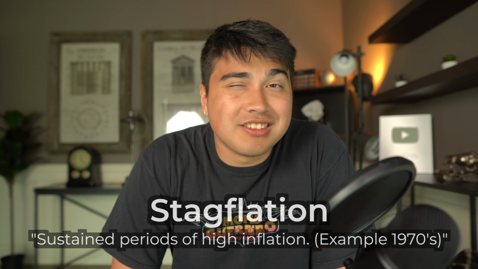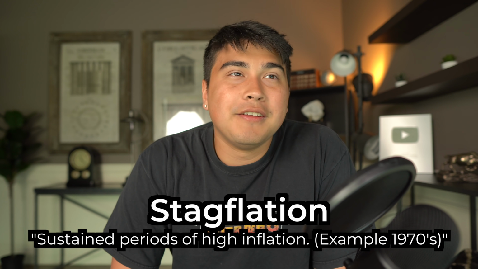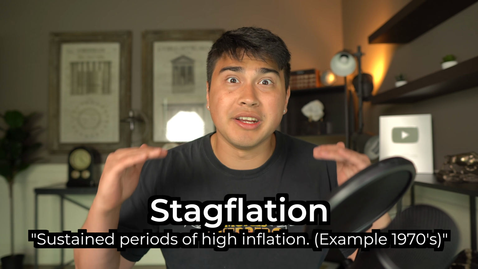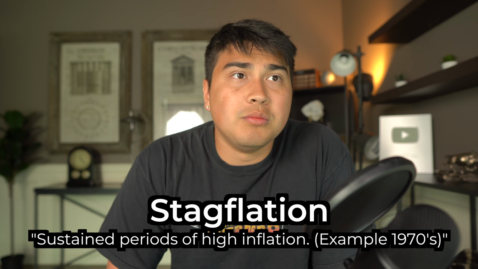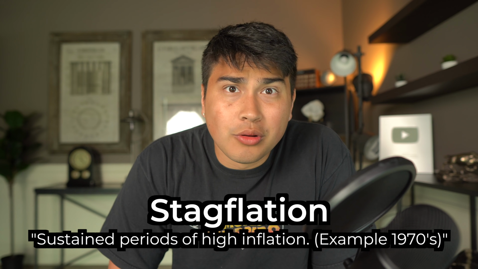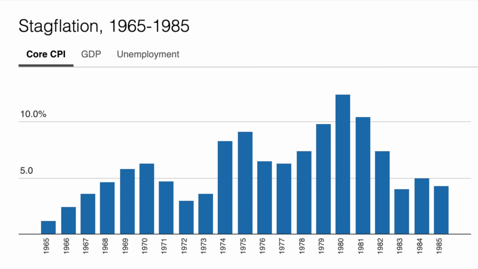You will come across actually two more terms or definitions, such as stagflation. Stagflation is a sustained period of very, very high inflationary rates. These will often be accompanied with high unemployment. Take the 1970s, which is a great example. You can tell here by the chart I have up on the screen, you do see these sustained high periods of inflation, in this case averaging somewhere between 9 and 10% over a few number of years.